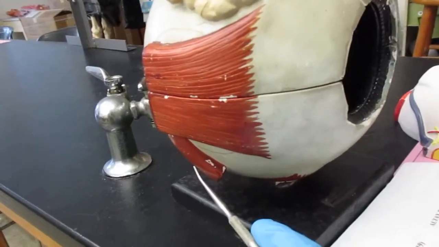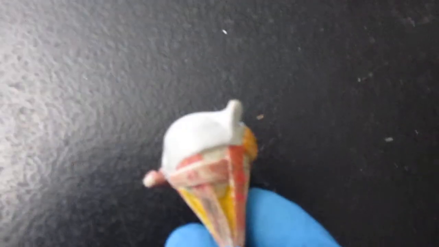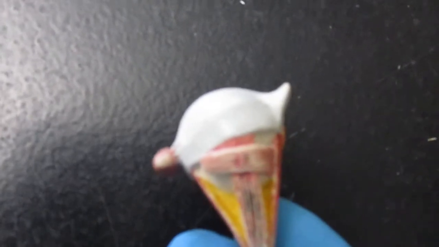Or this would be the inferior oblique muscle. Same thing here. This muscle right here. Inferior oblique muscle.